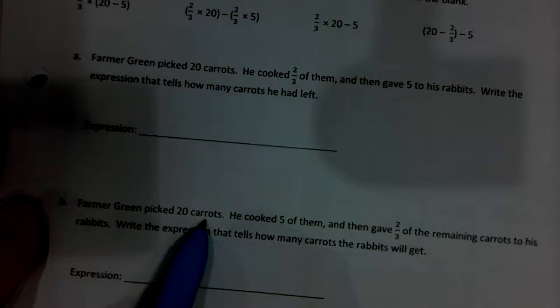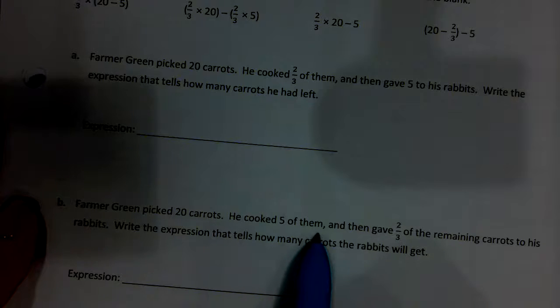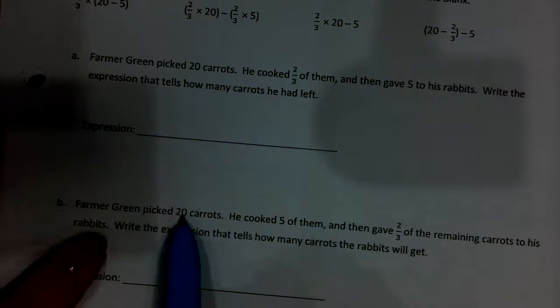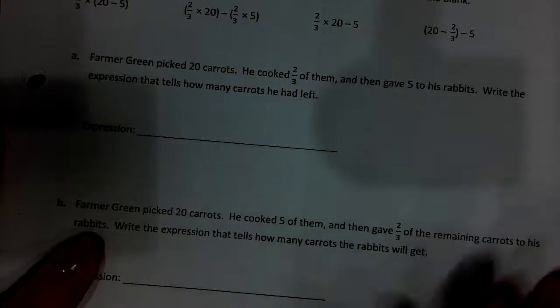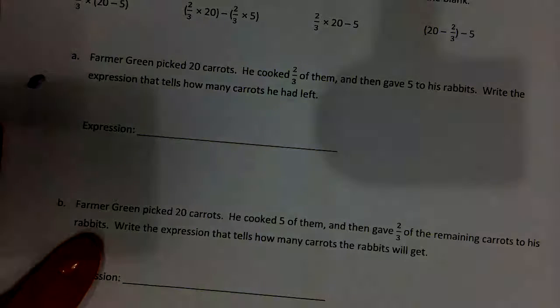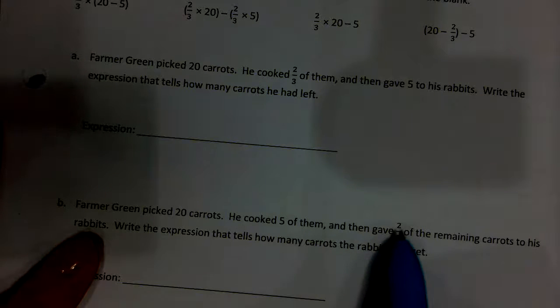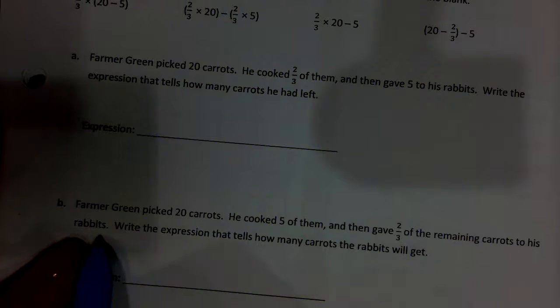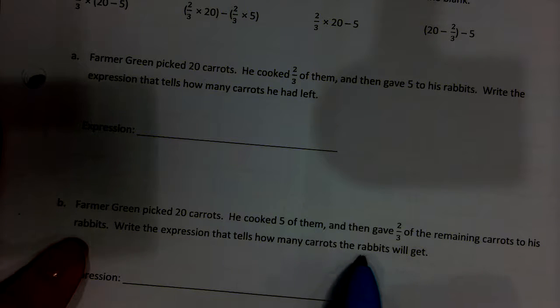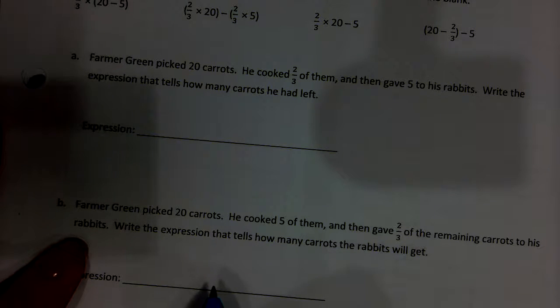Then Farmer Green picked 20 carrots. He cooked 5 of them. So what did he do? Did he add? Did he take away? And then gave 2/3 of the remaining carrots to his rabbits. Write the expression that tells how many carrots the rabbits will get.